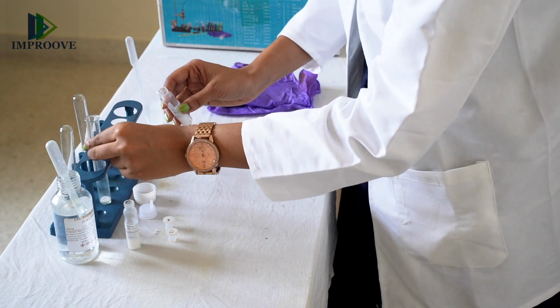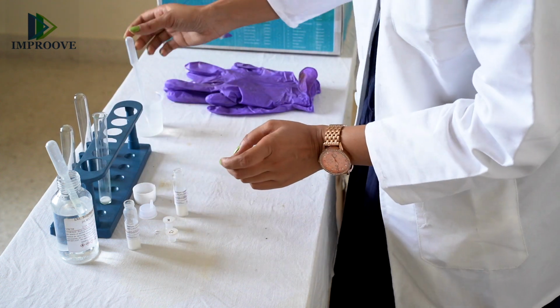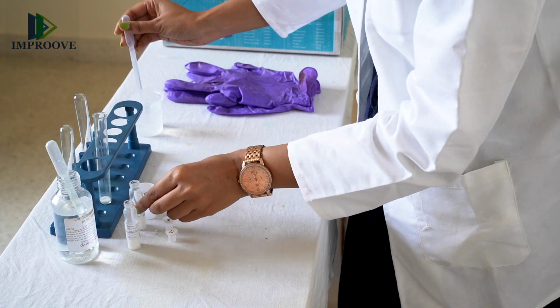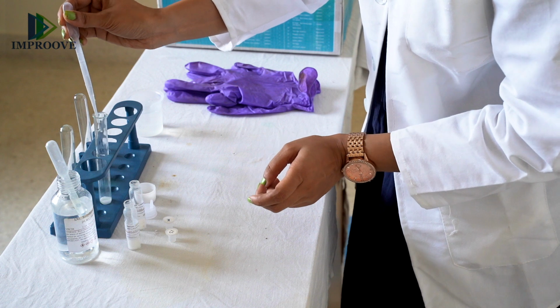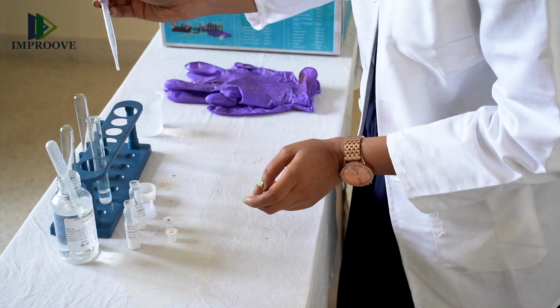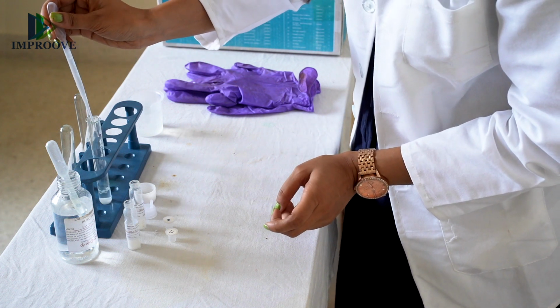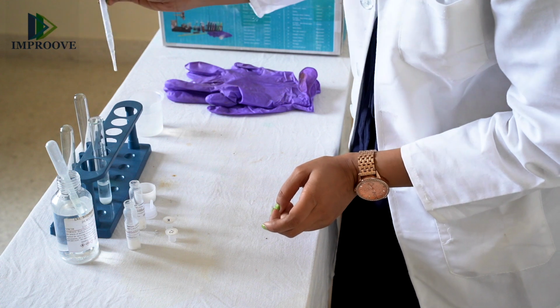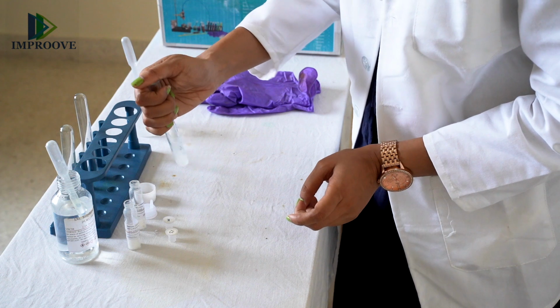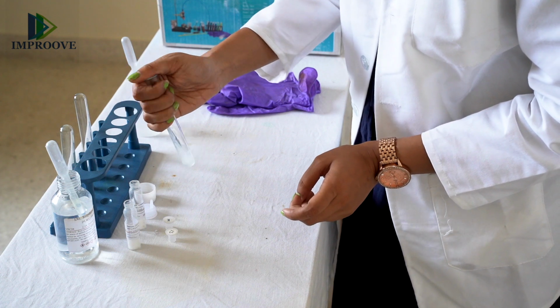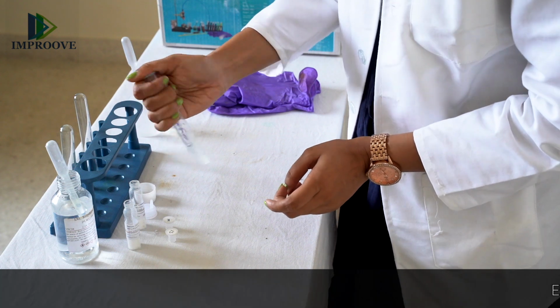Then to this sodium sulphate that you have added, pour about 5 ml of water using your dropper. You can shake this mixture and allow it to settle down.